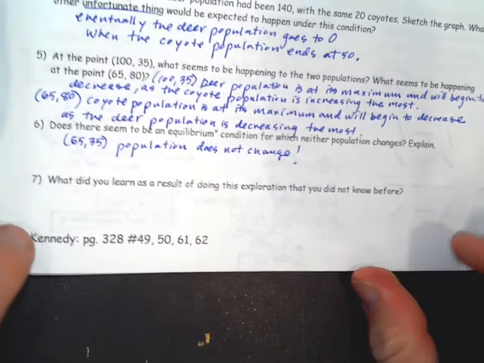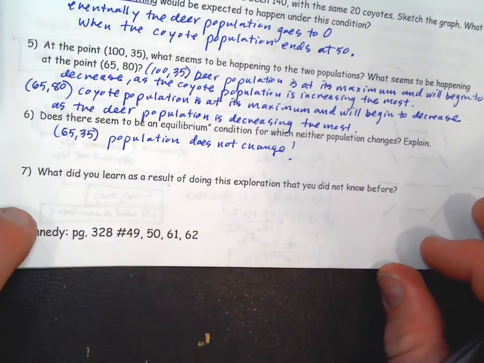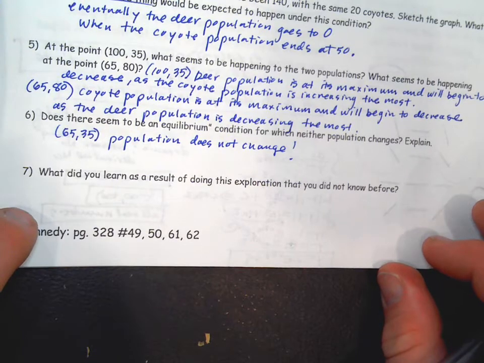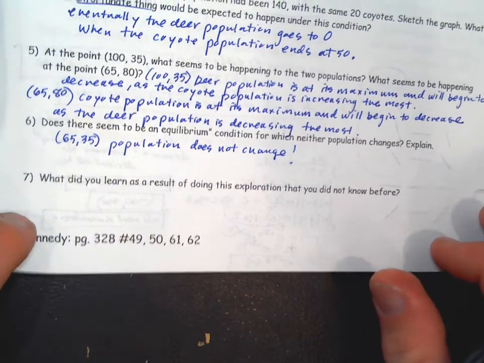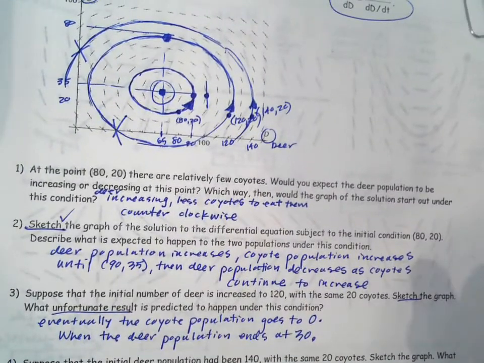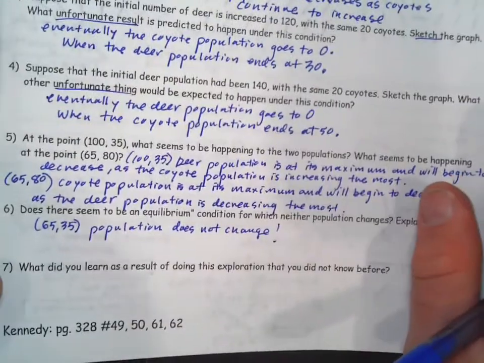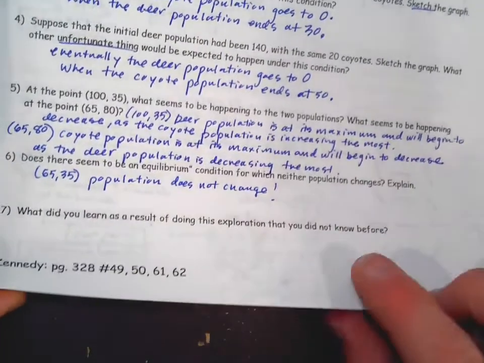What did you learn as a result of doing this exploration that you did not know before? I'll let you fill that in. That's for you. I learned that it's the circle of life. I don't know the rest of the words, but I can see little baby Lion King being held.